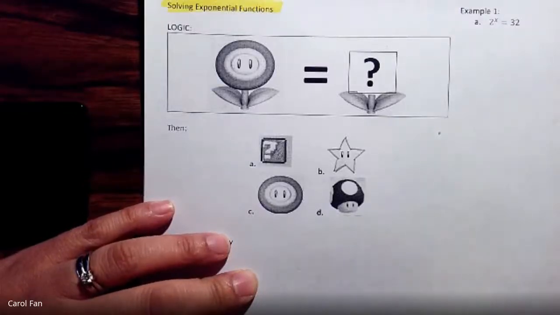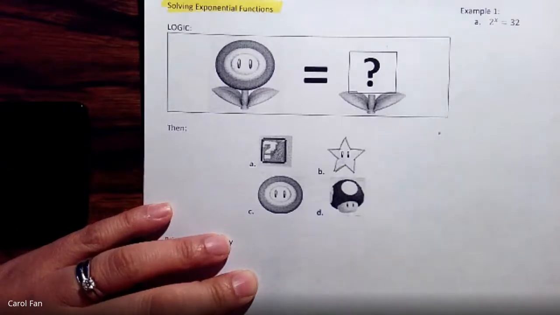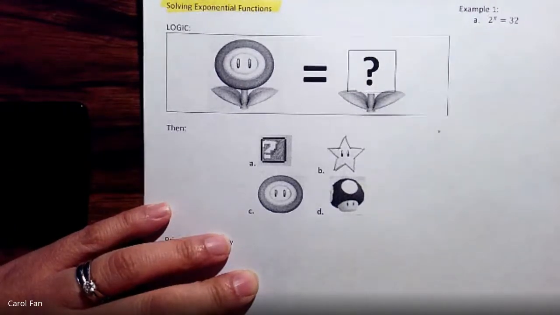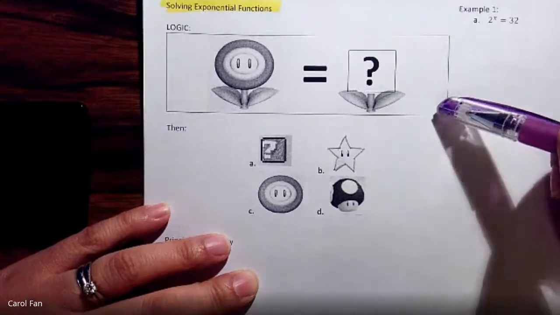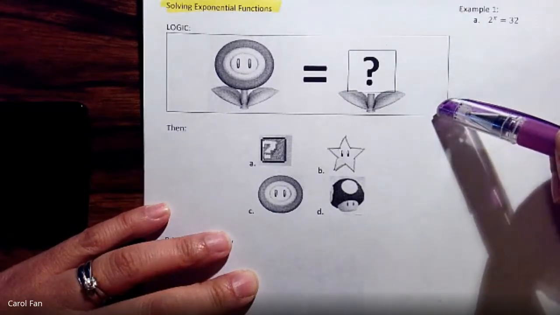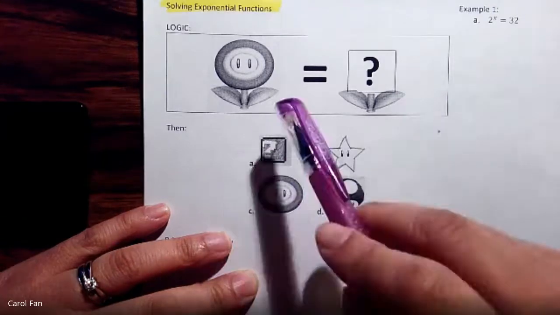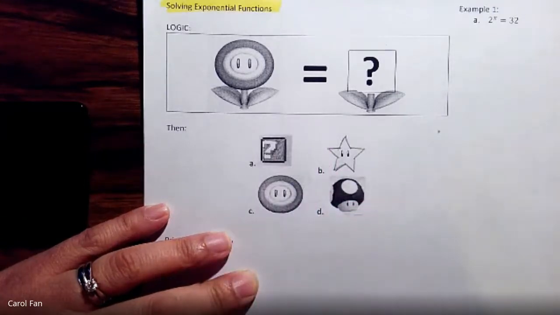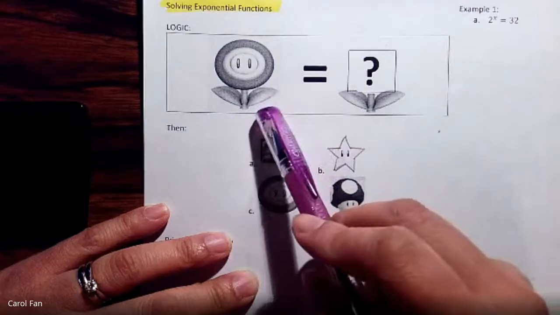Hi everybody, today we're going to talk about solving exponential functions. Before we do that, I'd like to run some logic by you. I like Super Mario, I like Nintendo games, and so I decided to get a flower from the Mario Brothers.